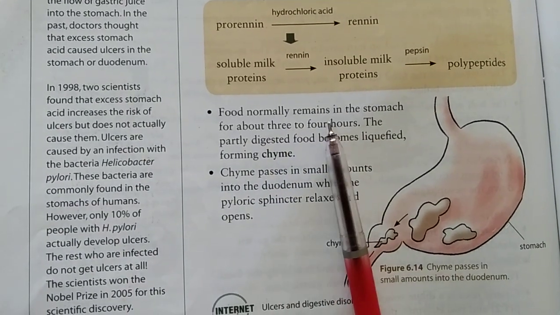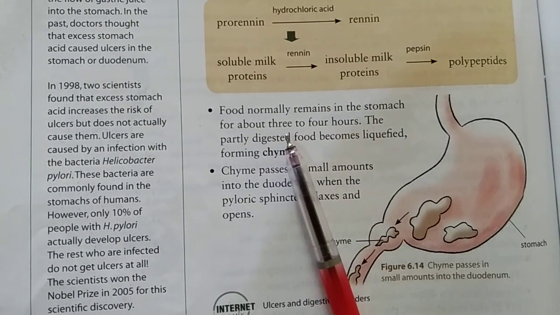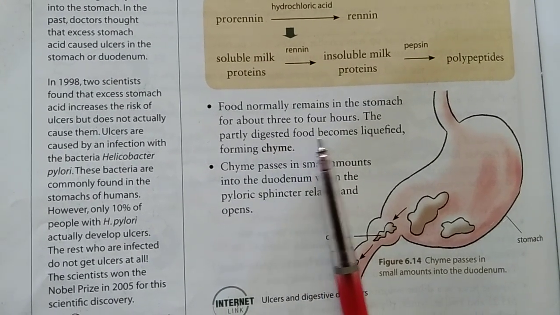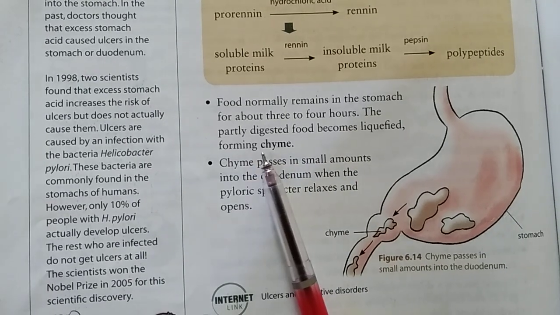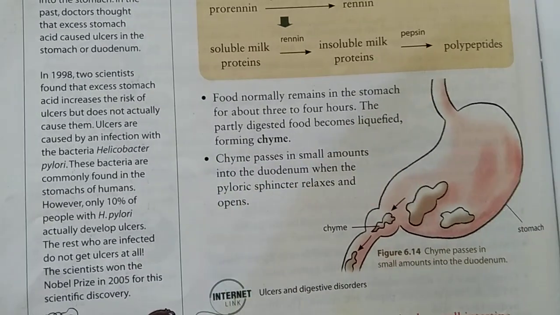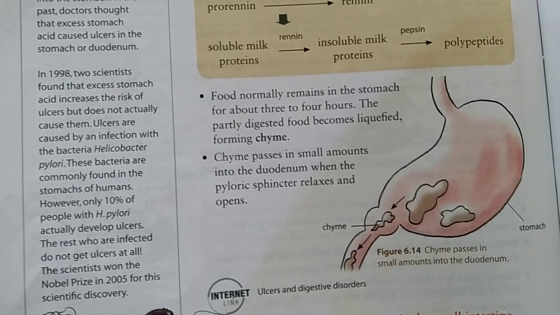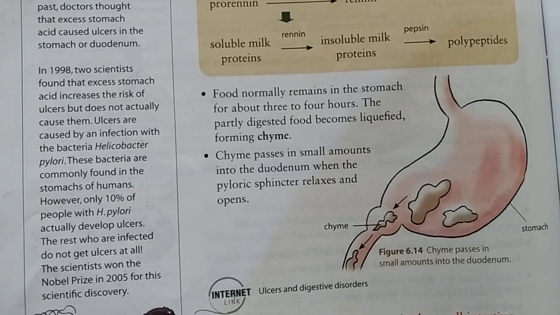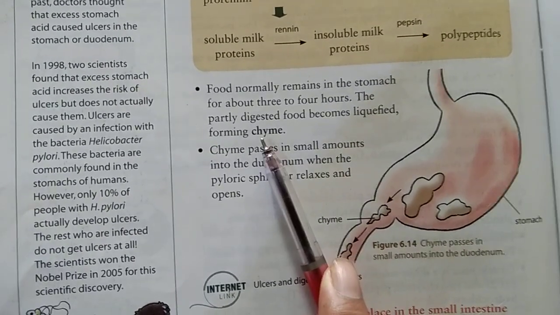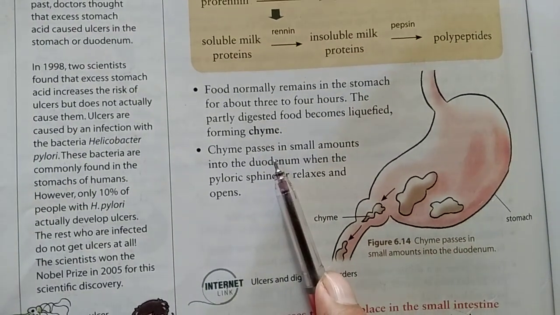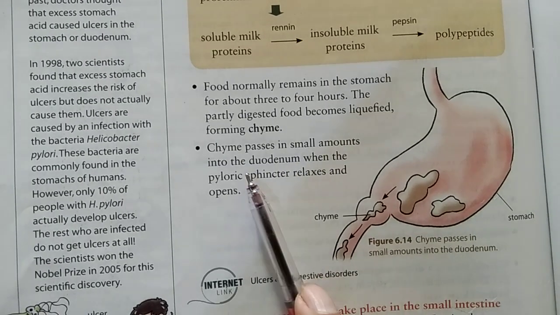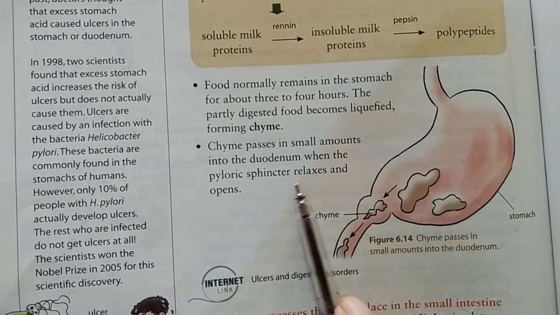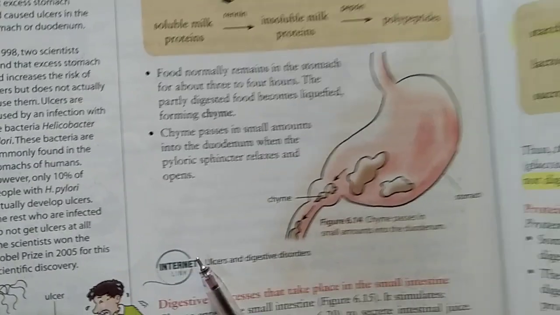Food normally remains in the stomach for about 3 to 4 hours. The partly digested food becomes liquefied, forming chyme. The food is chewed, ground, and becomes a mixture of liquid. This mixture of liquid is called chyme. Chyme passes in small amounts into the duodenum when the pyloric sphincter relaxes and opens.